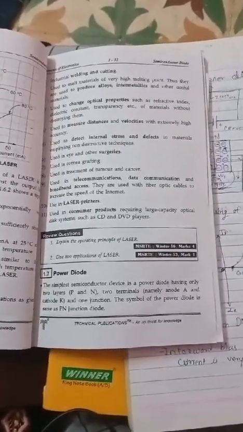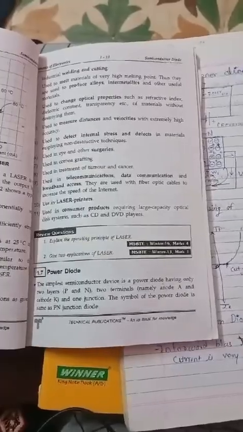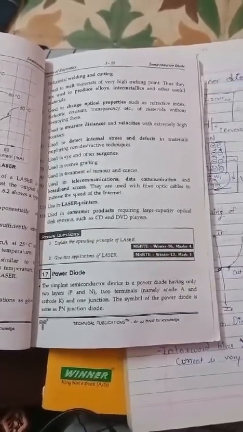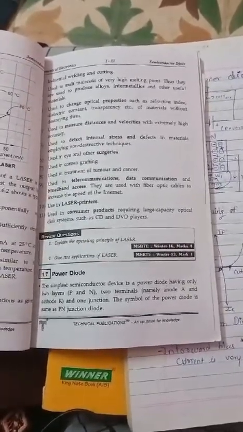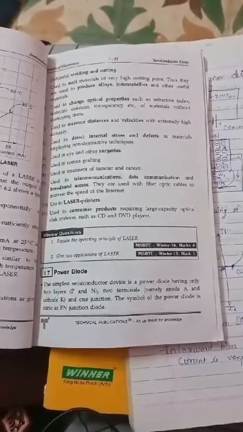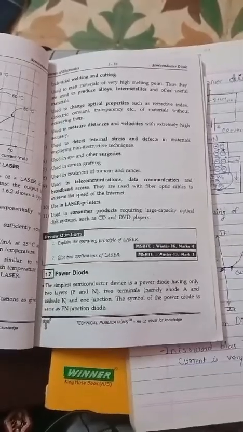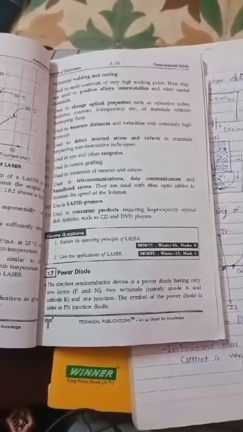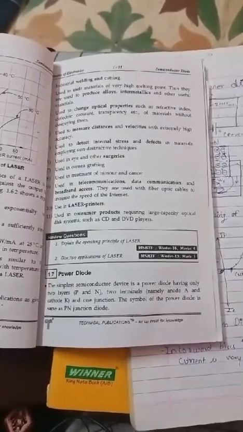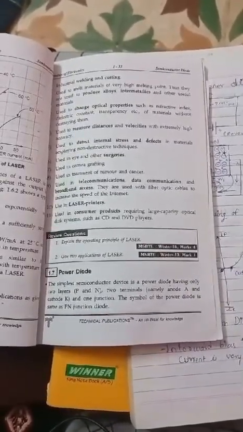Power diode is a simply constructed PN junction diode. The simple PN junction device has two layers, P and N type layers, with two terminals, the anode and cathode, and one junction. The symbol of the PN junction is the same as the P type and N type layer.